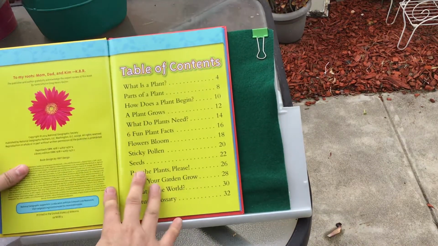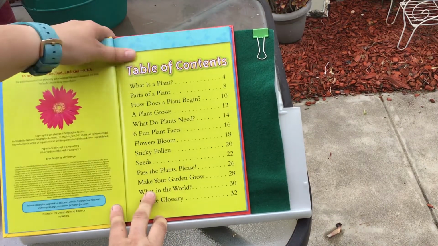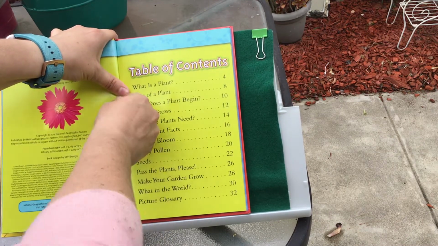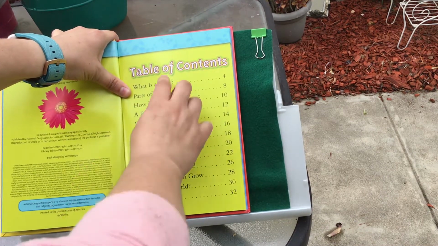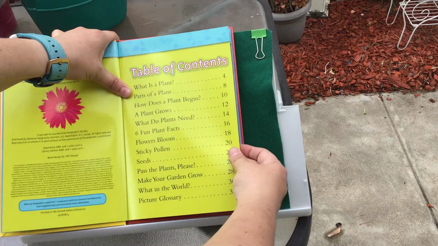This is the table of contents, friends. You remember what I told you that means? That's right. It tells you what is on each page and the page number.